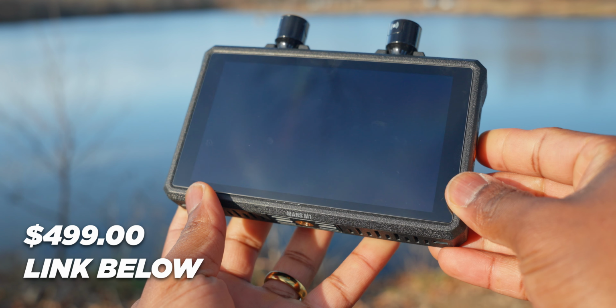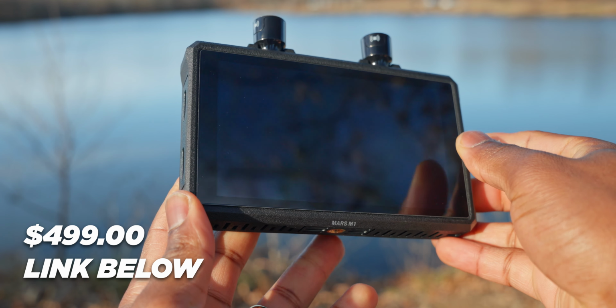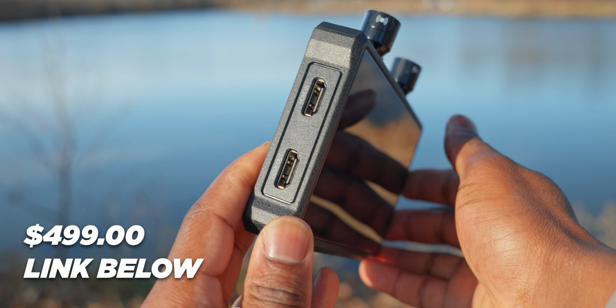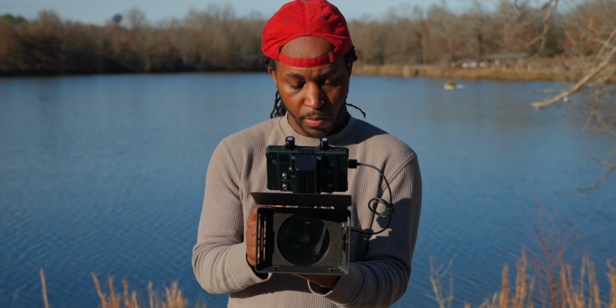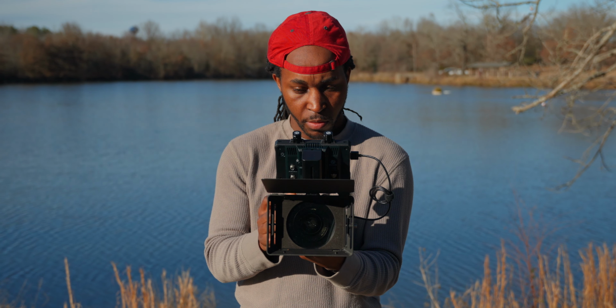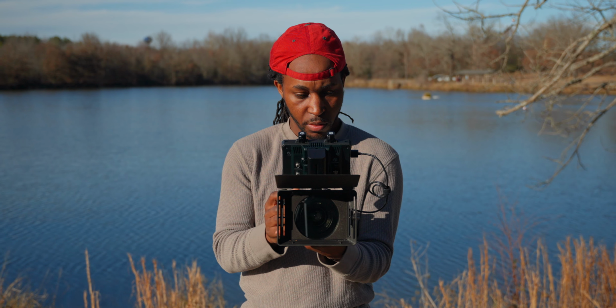So overall, even though the Mars M1 does not have some of the features that I would hope for it to have, the image transmission system at the price range that they offer these devices is one that I definitely want to keep around in my camera kit. So if I were to give this monitor a score out of 10, I would put it at a 7 because the functionality, the connectivity that this monitor offers compared to some of the other monitors in the price range is really not something that you could find.